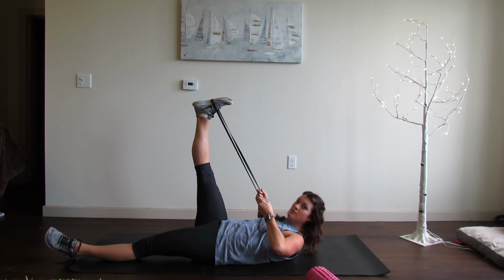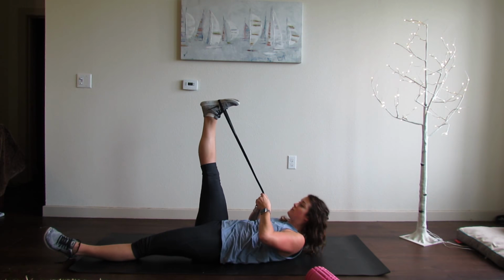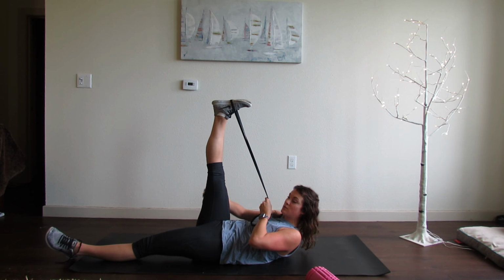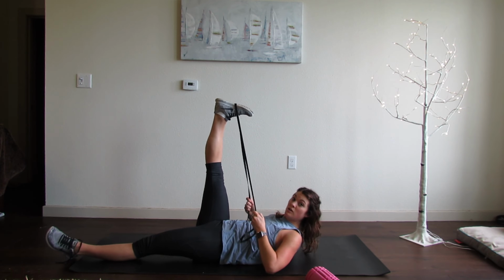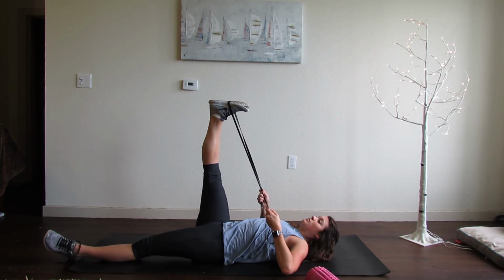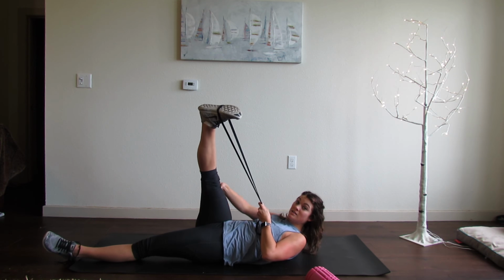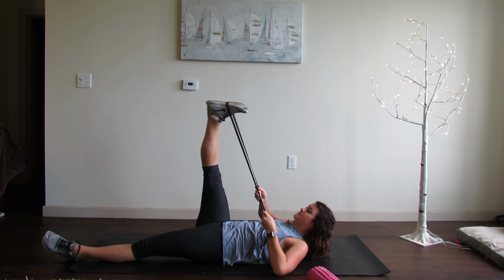Have the knee locked out and pull back. You should feel a stretch through the back of your leg right through here. Flexing the foot will also get the calf. You can pull your leg across to kind of bias to the outside of the hamstrings.